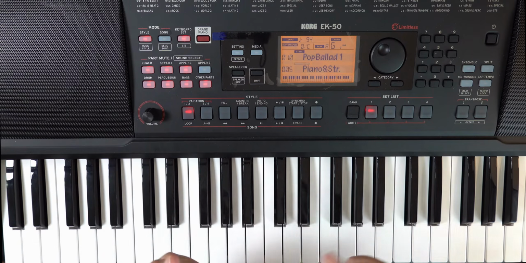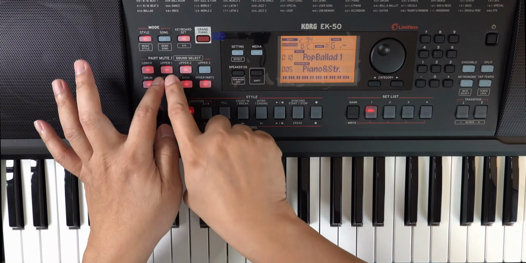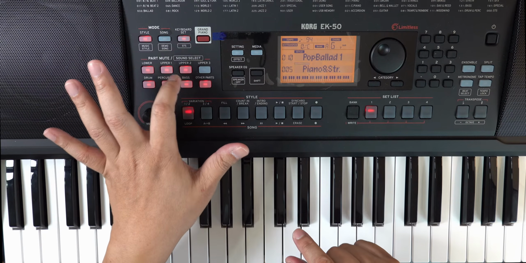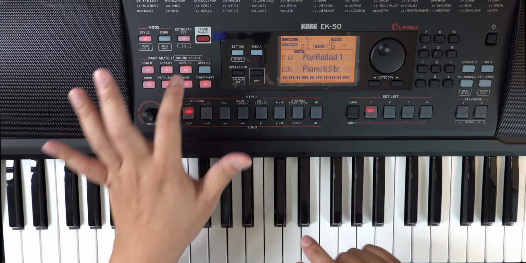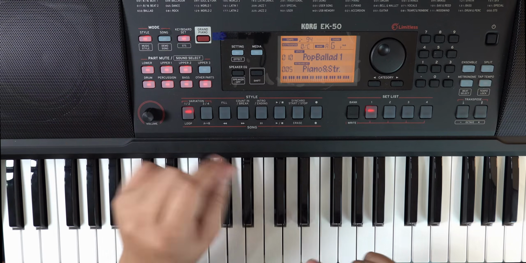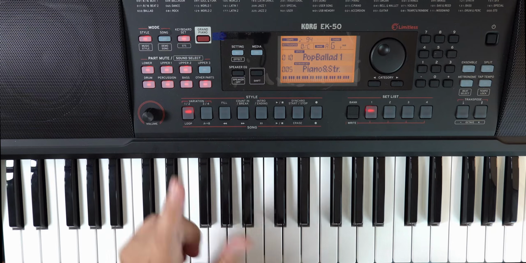The next thing I'm going to teach you is how to change the individual instrument voice in each of these buttons. Right now we have a grand piano on upper 1 and strings on upper 2. What if we would like a choir in upper 2 instead of stereo strings? This is what you do.